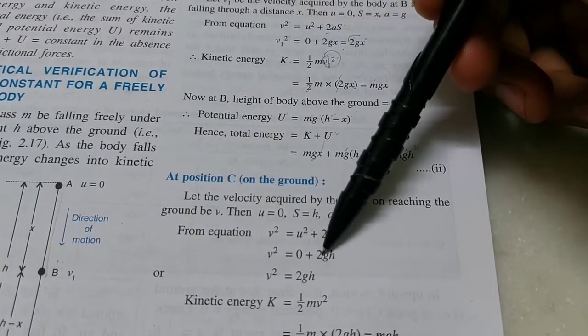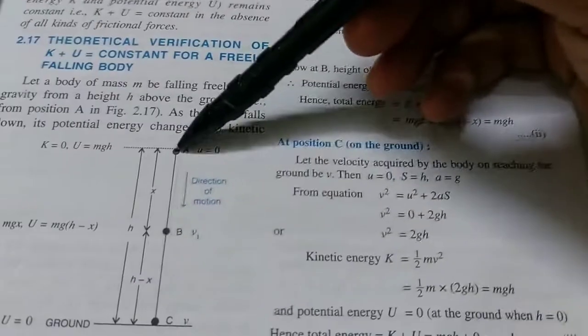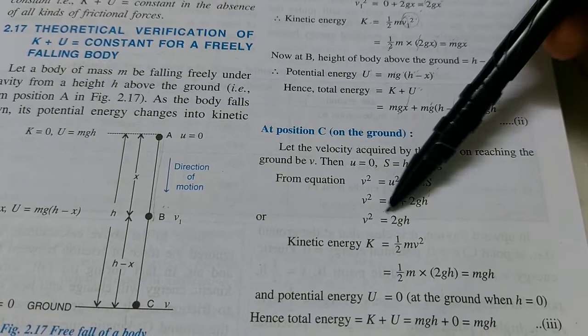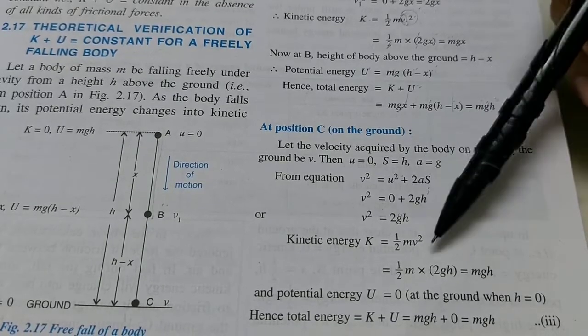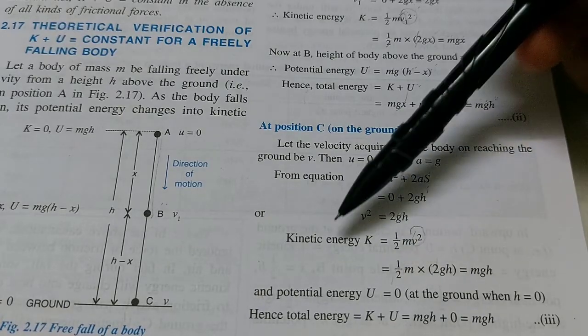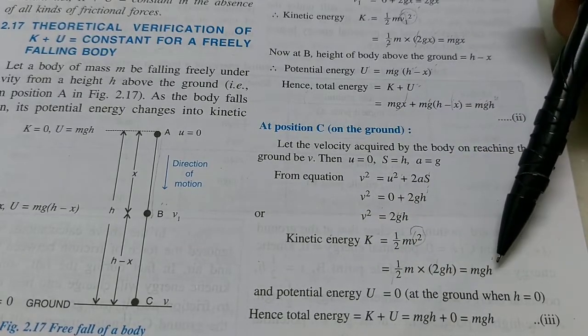A is g, it's positive. Displacement now, total displacement is h. So that's what is written here. So the v square is 2gh. Substitute that for v squared. And 2 and 2 get cancelled. Kinetic energy is equal to mgh, which makes sense.